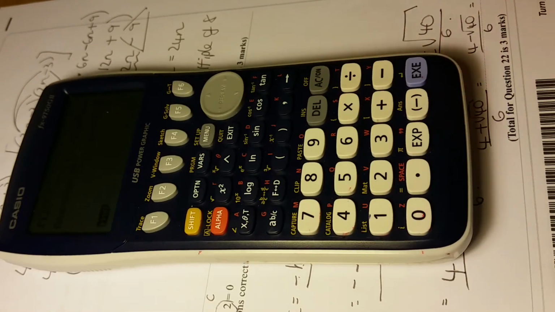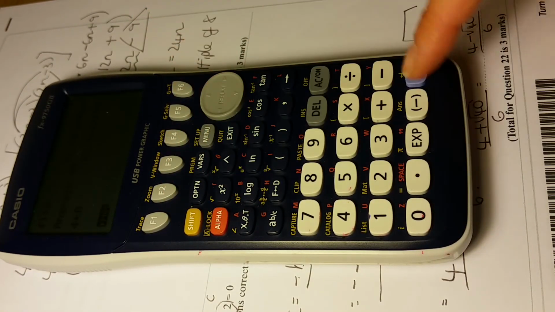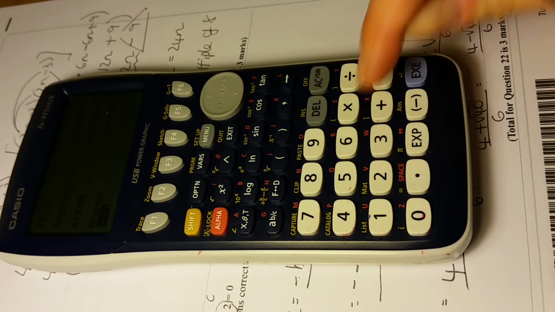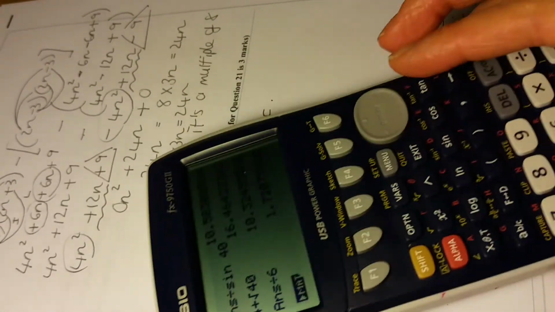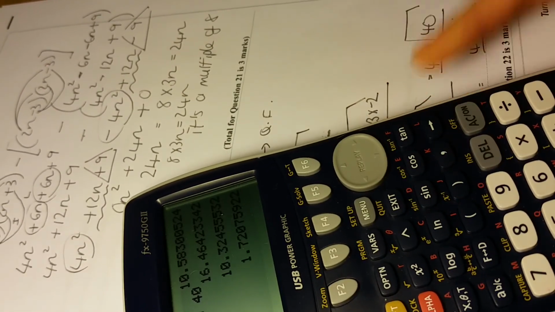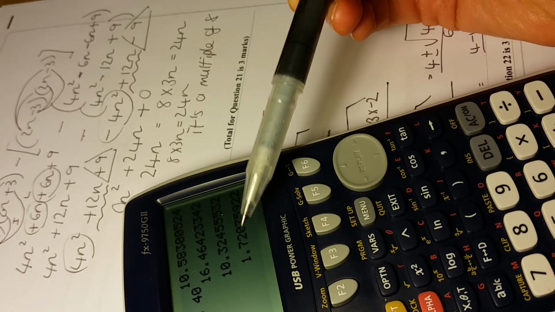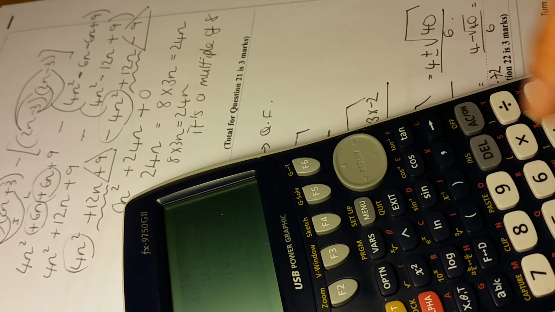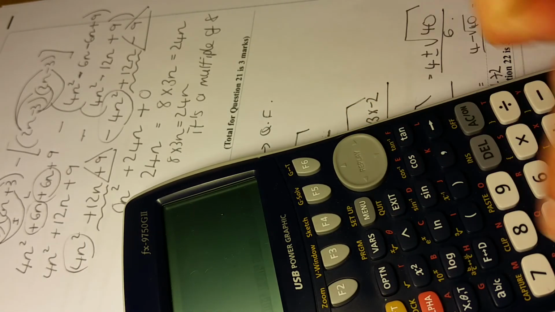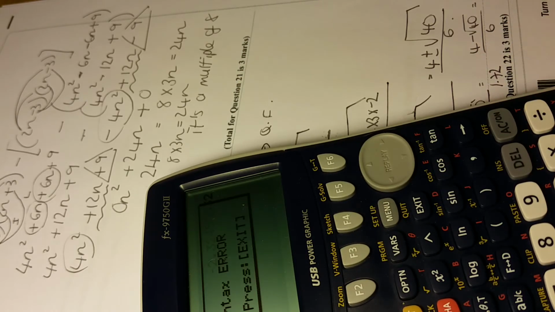So 4 plus root 40, then I press equals because the whole thing is being divided by 6. So divided by 6, 3 significant figures. Okay, I've got 1.720, 3 significant figures: 1, 2, 3. The 0 doesn't round it up. So 1.72. And the second solution, 4 take root 40 equals, then divide it by 6.